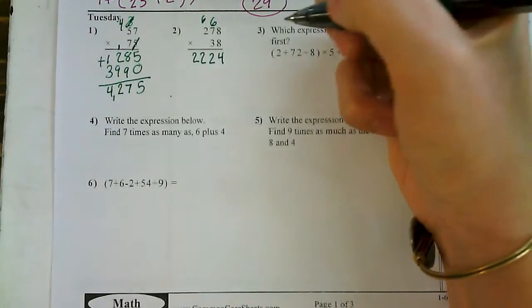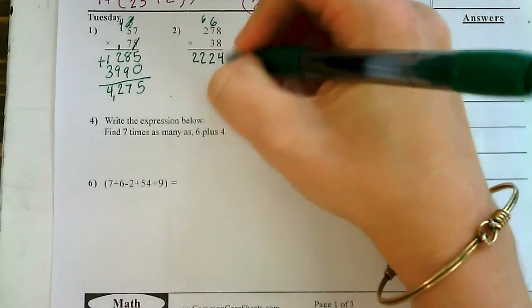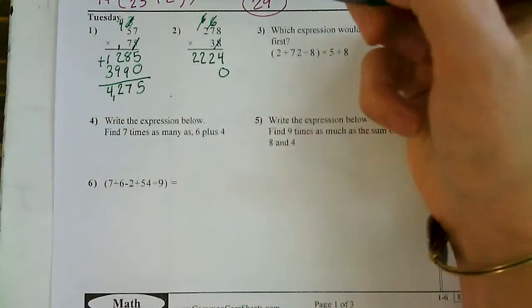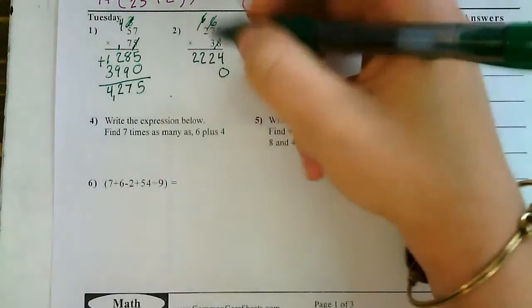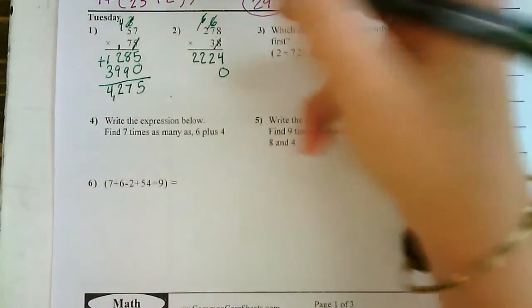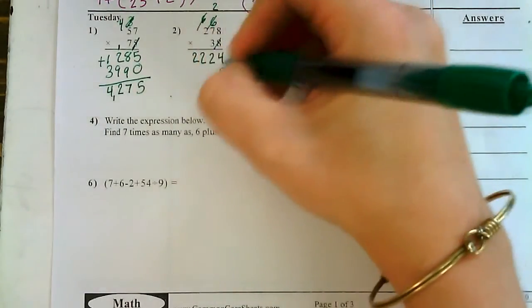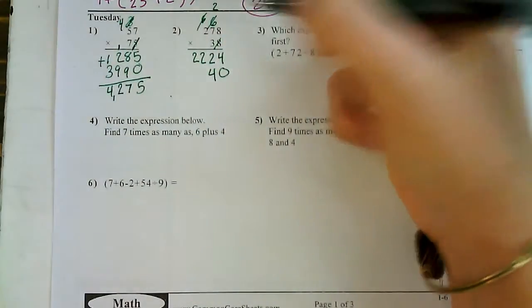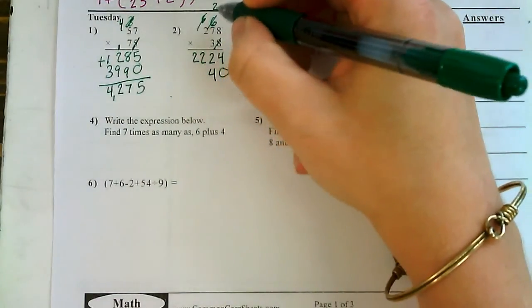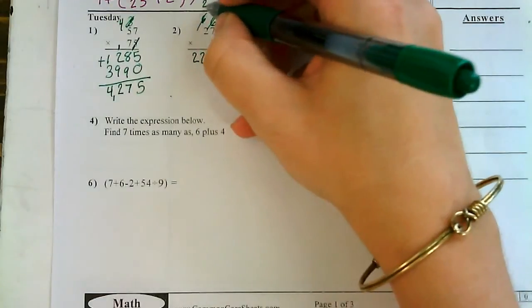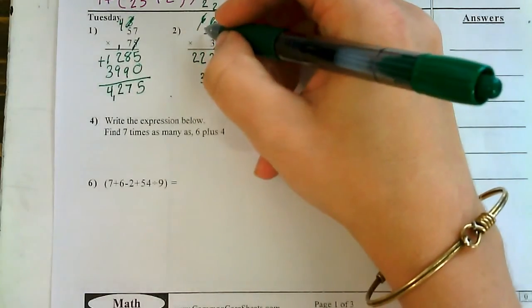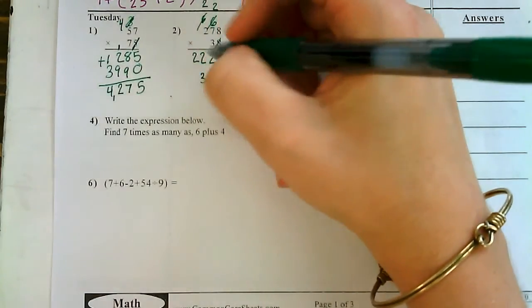All right, now I need to zero and cross out. Here we go, zero and cross out. You know it. All right, moving right along to my tens digit. 3 times 8 is 24. Carry the 2, write my 4 below. 3 times 7 is 21, plus 2 is 23. 3 times 2 is 6, plus 2 is 8.